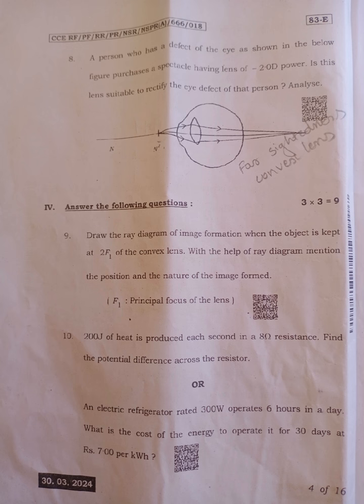Eighth question is, a person who has a defect of the eye as shown in the figure purchases a spectacle having a lens of minus 2.0 power. Is this lens suitable to rectify the eye defect of the person? Analyze. So the given figure shows a person who has far-sightedness, means he can see far objects but he cannot see near objects. For this we need a convex lens, and the power needed is actually plus 2.0 D.